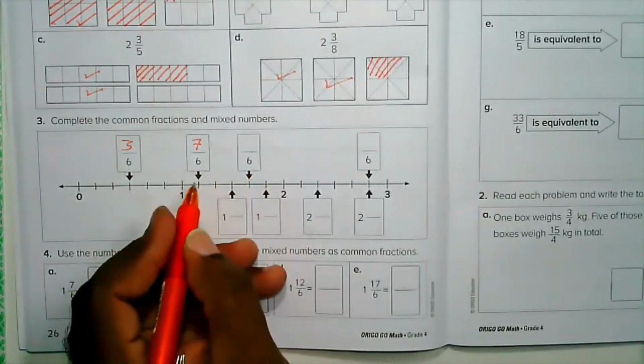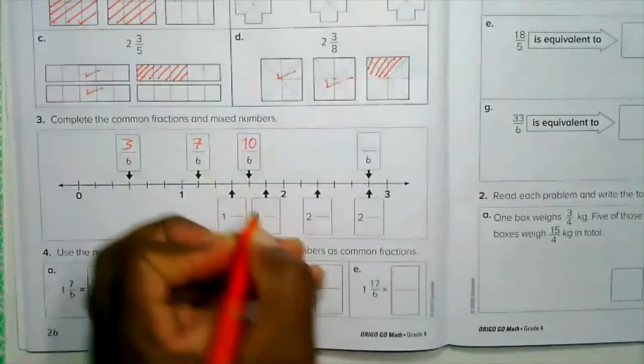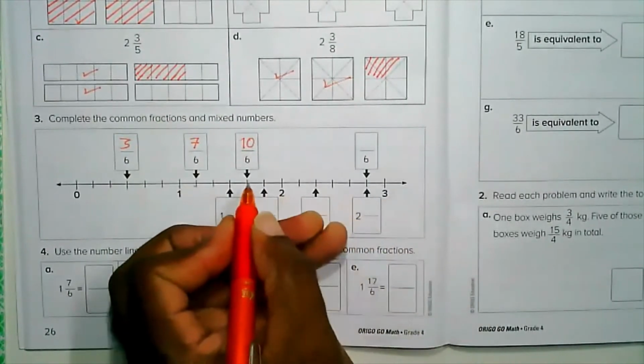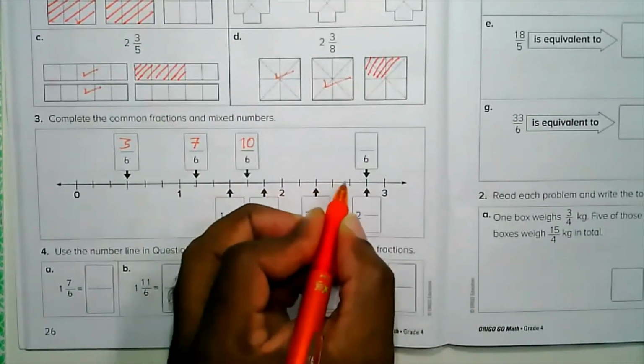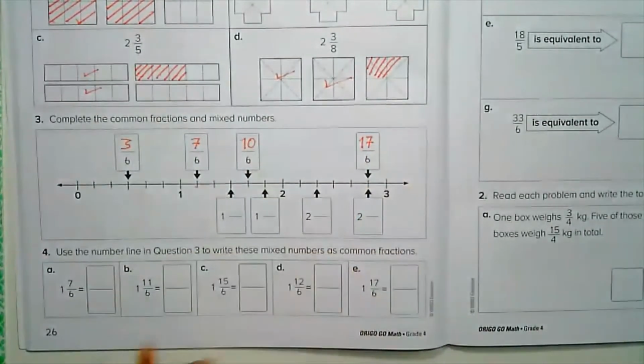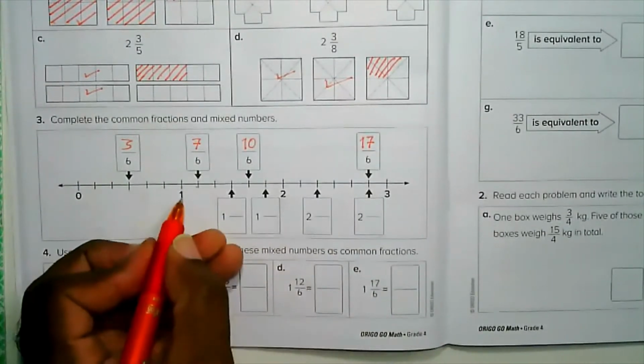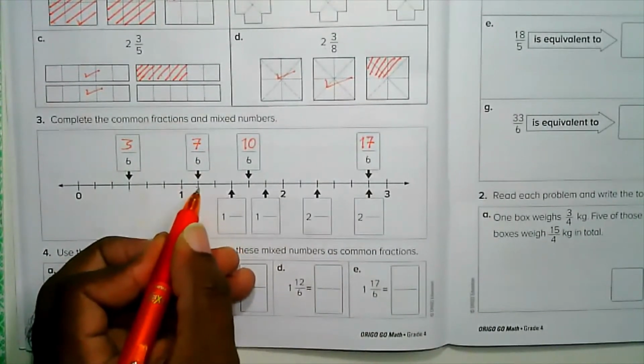This will be 7, 8, 9, 10. 10/6. 11, 12, 13, 14, 15, 16, 17. 17/6.